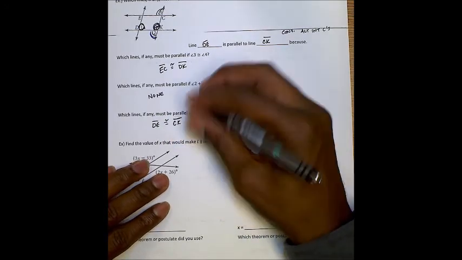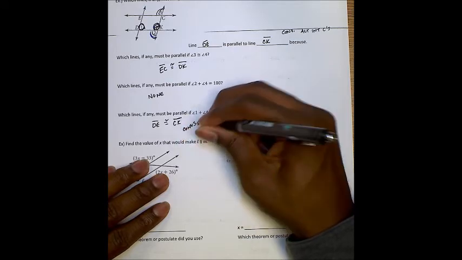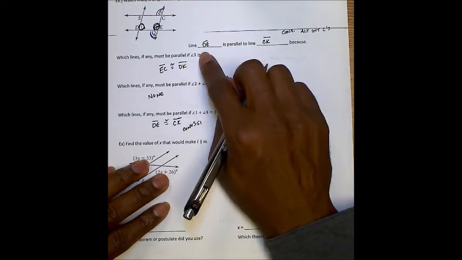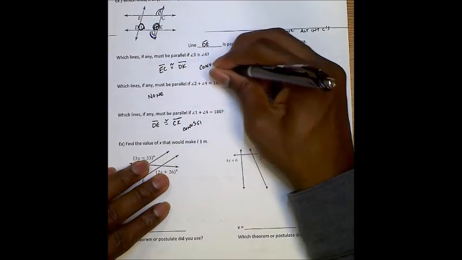Okay, those are same side. It's actually the converse of same side interior angles. I didn't do that with 3 and 4. 3 and 4 would be the converse of corresponding angles.